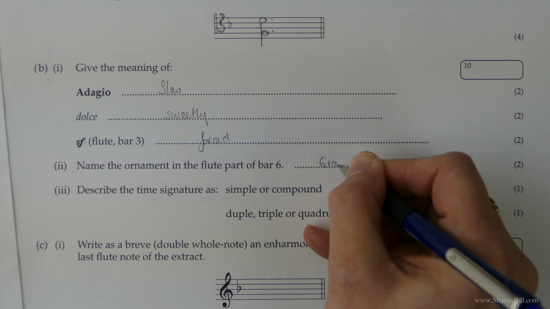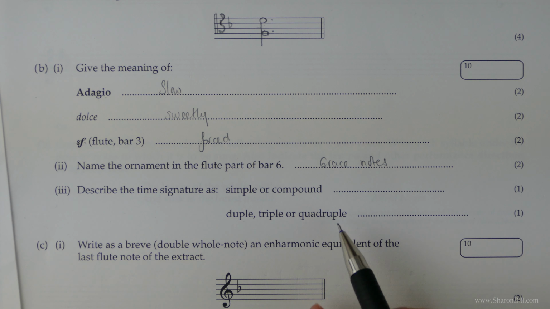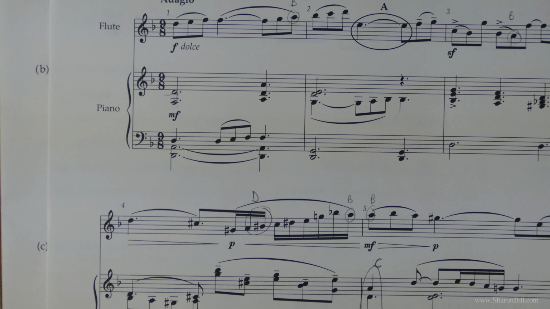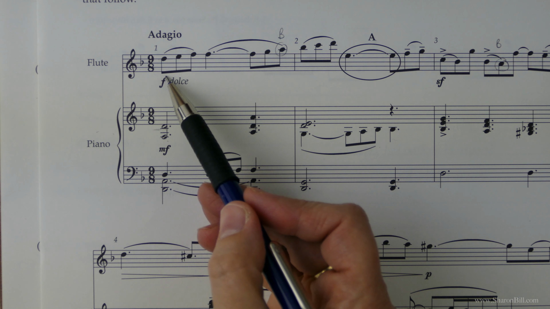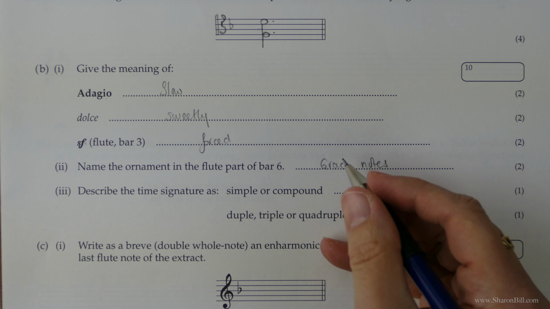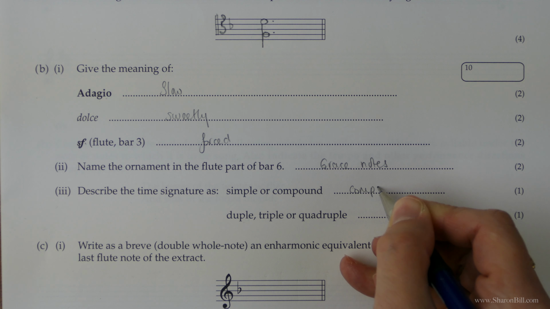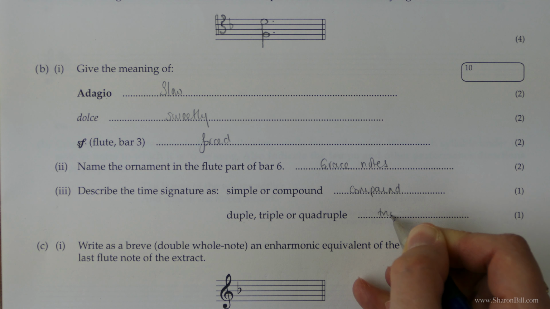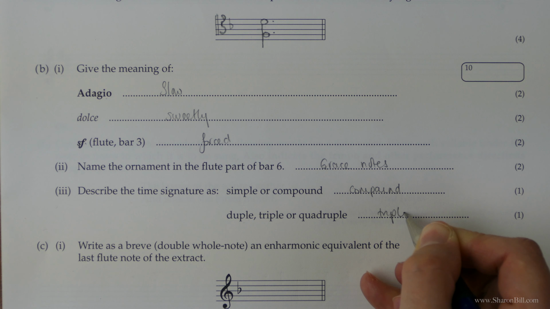There we go. So now we need to describe the time signature. Is it simple or compound, and how many beats are there in the bar? 2, 3 or 4, duple, triple, quadruple. So 9/8, we can see it's grouped in threes. It's compound time, and we can see that there is one group of 3, 2 groups of 3, 3 groups of 3. So it's triple time. There are 3 groups, 3 beats per bar. So we are in compound triple time. There we go.